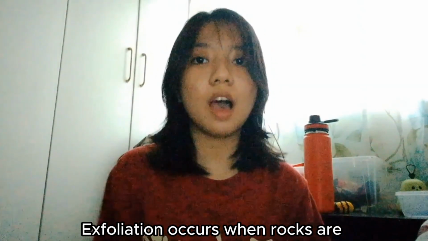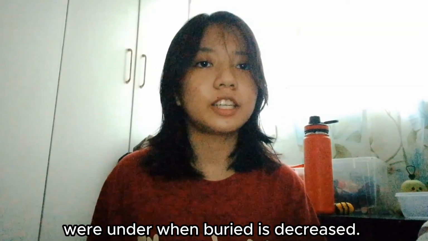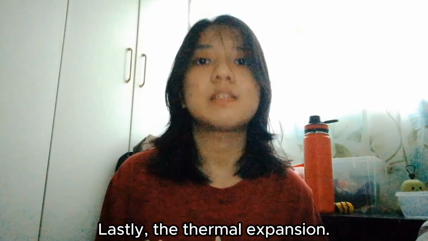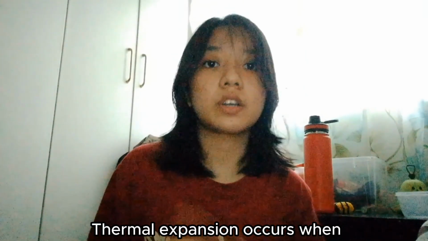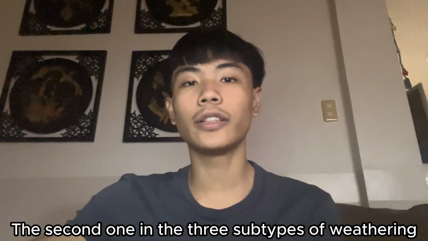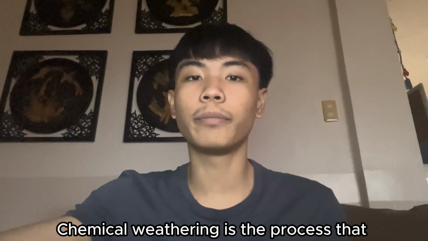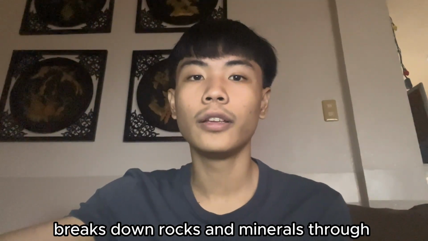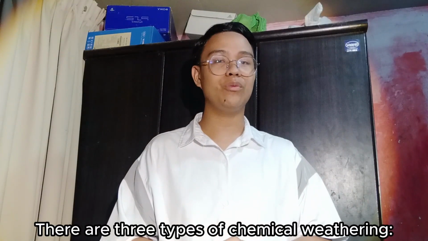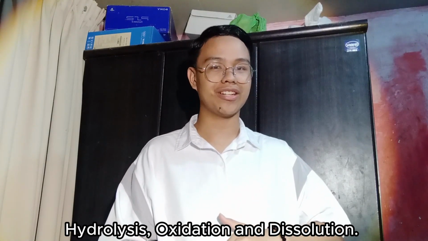Exfoliation occurs when rocks are exposed to the surface and the pressure they were under when buried is decreasing. Lastly, the thermal expansion. Thermal expansion occurs when rocks are repeatedly heated and cooled. The second of the three subtypes of weathering is called chemical weathering. Chemical weathering is the process that breaks down rocks and minerals through chemical reaction. There are three types of chemical weathering: hydrolysis, oxidation, and dissolution.